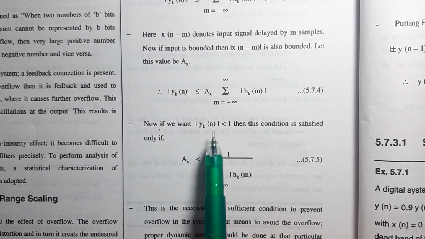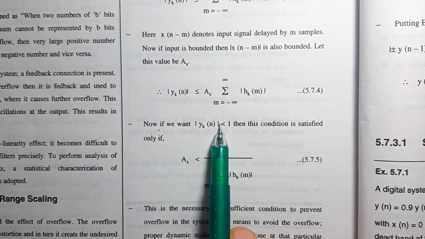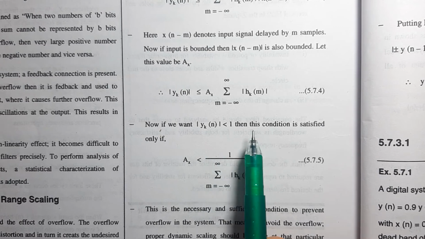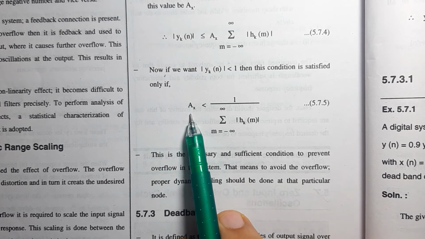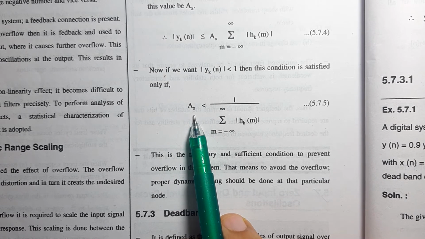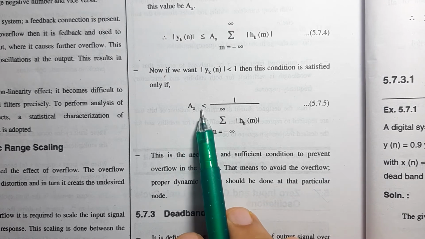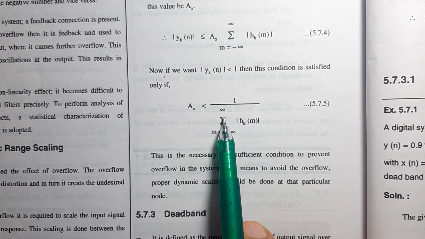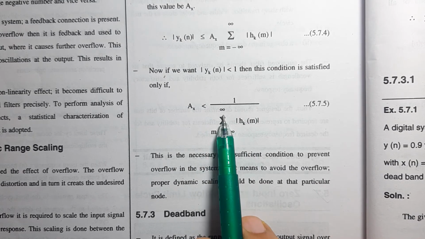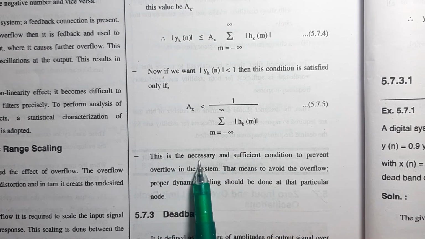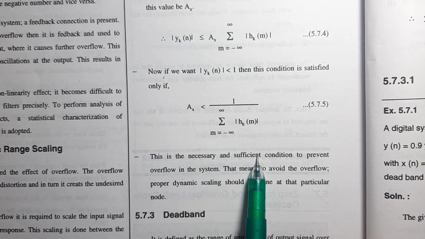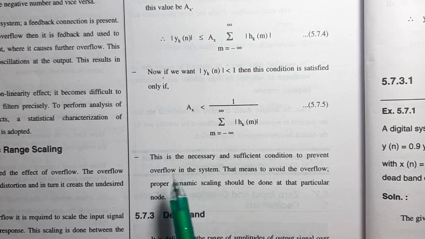Now if we want the mod of yk of n to be less than 1, then this condition is satisfied only if ax is less than 1 upon the summation from m equals minus infinity to infinity of mod of hk of m. Now this is the necessary and the sufficient condition to prevent the overflow in the system.